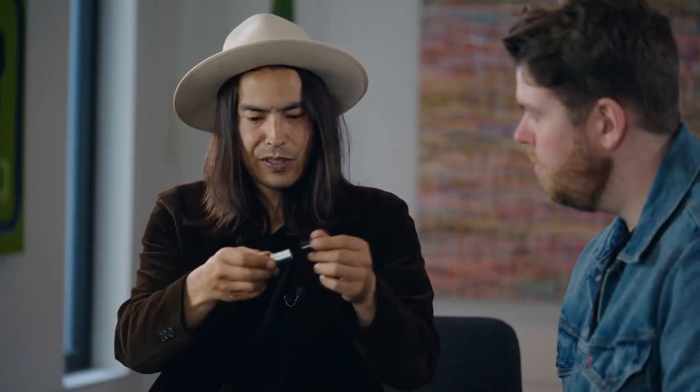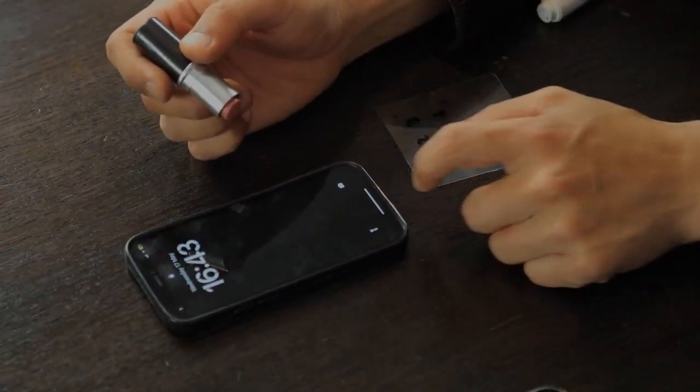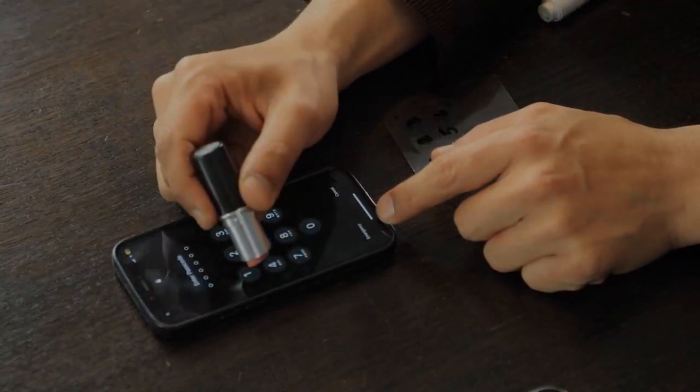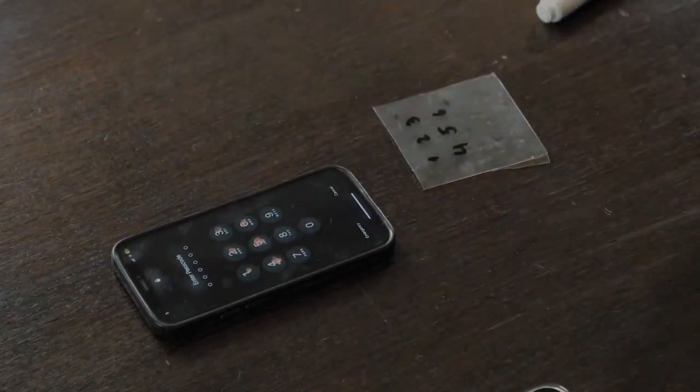Another solution is to take a lipstick and make small marks over the numbers. So in mine it would be 1, 2, 3, 4, 5, 6, because then you know exactly where they are. I like the lipstick more.